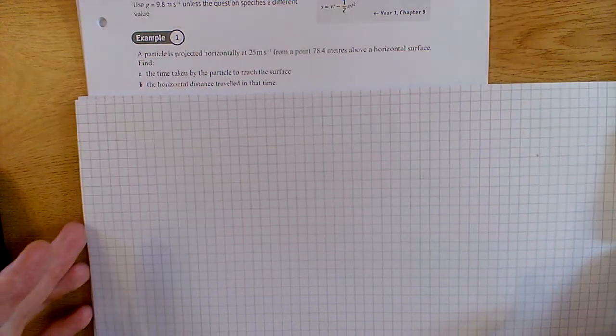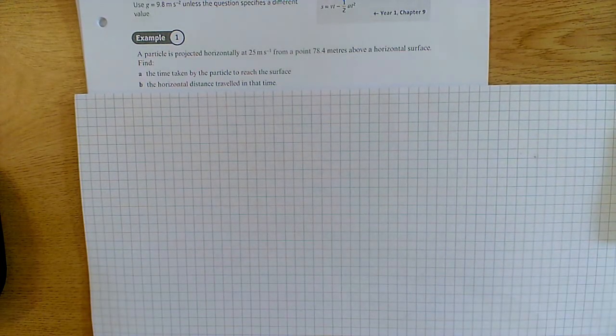Okay, so Unit 6 is all about projectiles. Projectiles is basically throwing things, and we did a little bit of throwing things in the Year 12 mechanics section. We threw things vertically upwards and then they fell back down. This time though, we're going to actually throw things properly. We're going to throw things in a two-dimensional world.